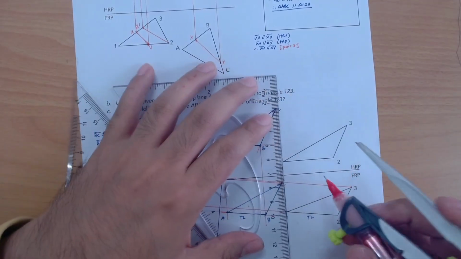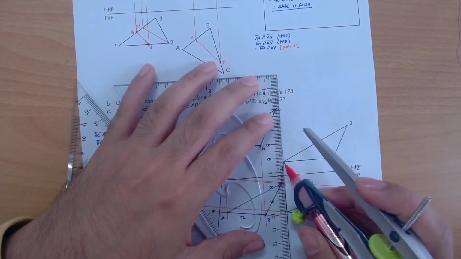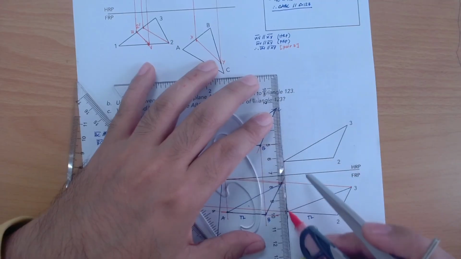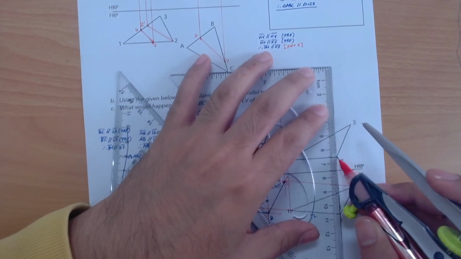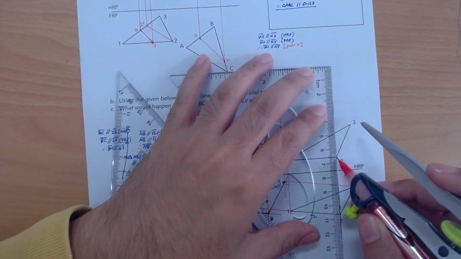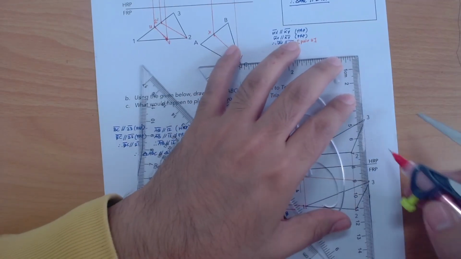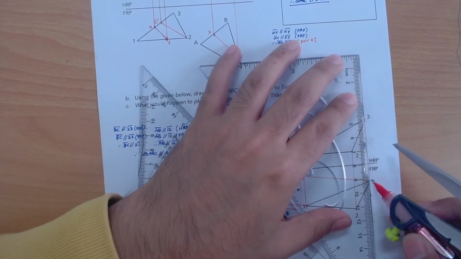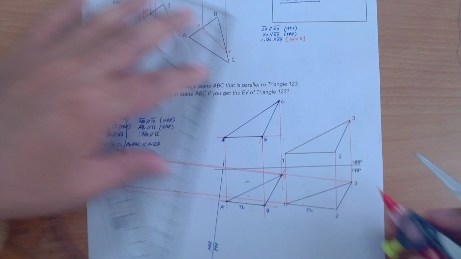Okay? Let's just connect this so that we have a reference point. And point 3. And let's measure distances.